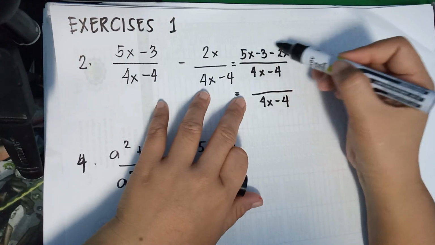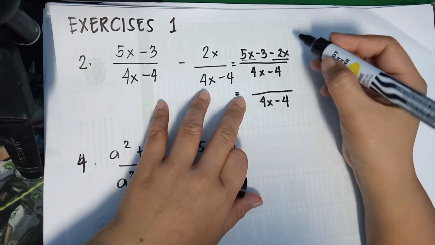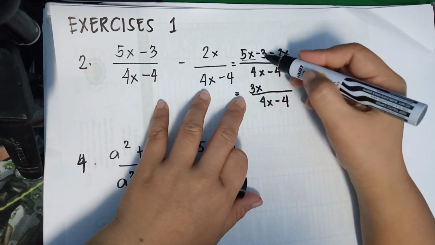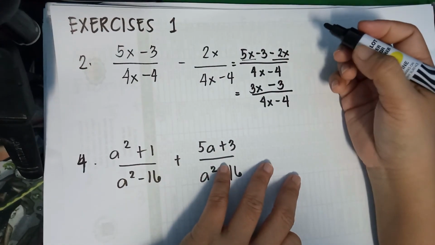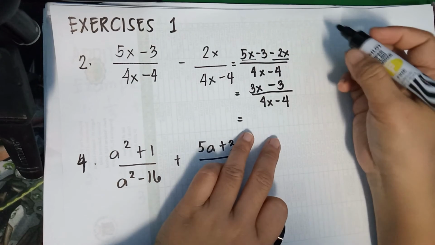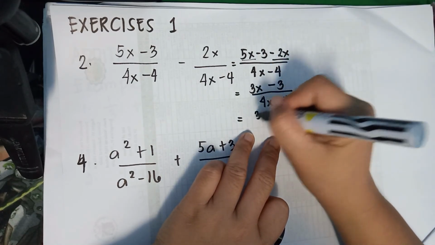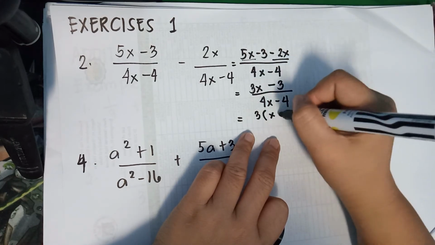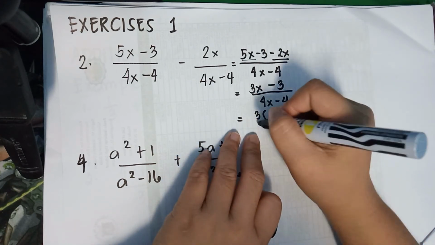Combine like terms of the numerators. 5x and negative 2x will become positive 3x. And just copy negative 3. Next, we will factor out. Common between 3x and 3 is 3. And 3x divided by 3, we have x, minus 3 divided by 3, that is 1.